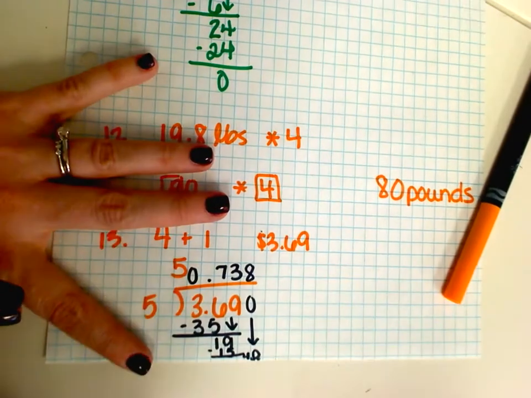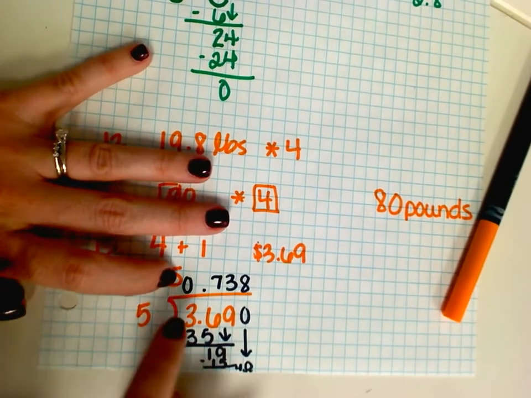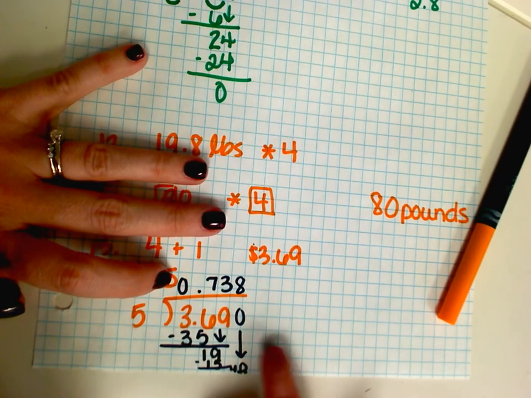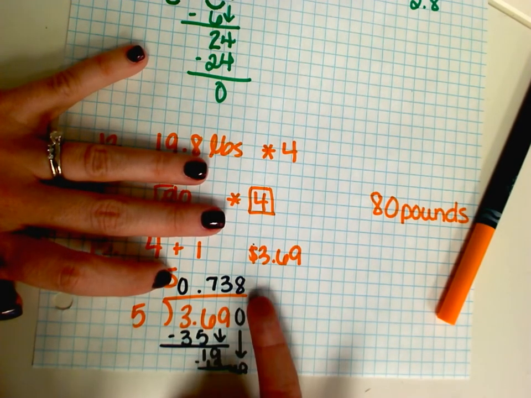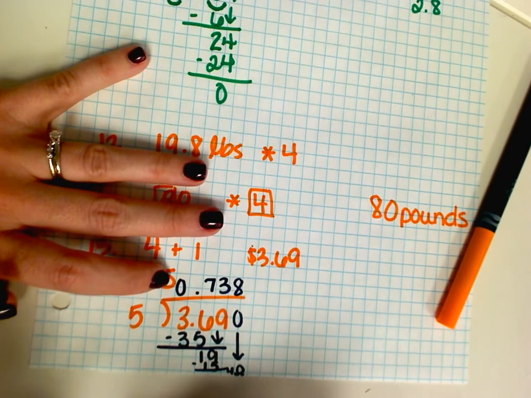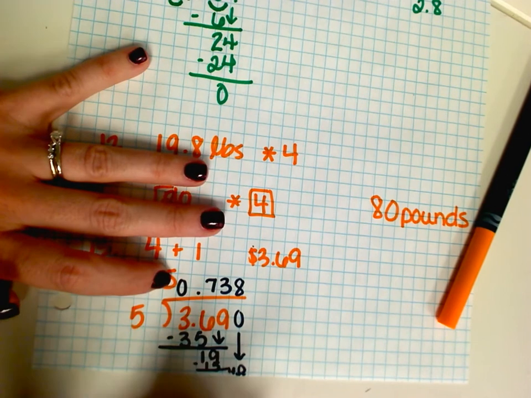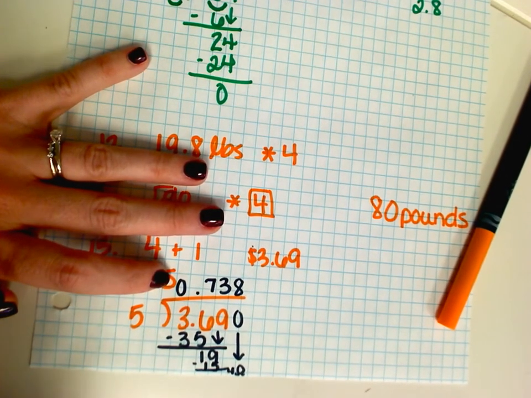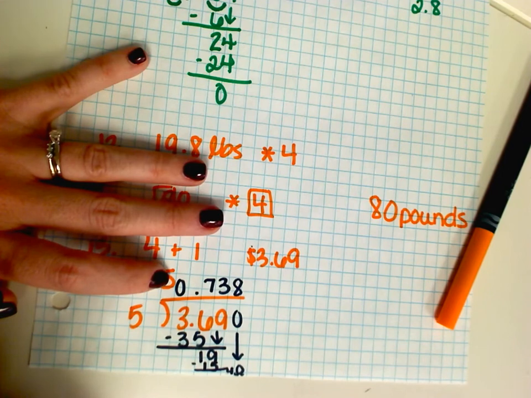All right, but wait a second. When I'm dealing with money, because I need to find out how much each friend is going to pay, I can't have 3 decimal places. The problem said to round to the nearest cent. Think about what you know about rounding, which is really going to be like we're rounding to the nearest hundredth. And how much is that going to be? What do you think, Ellen?